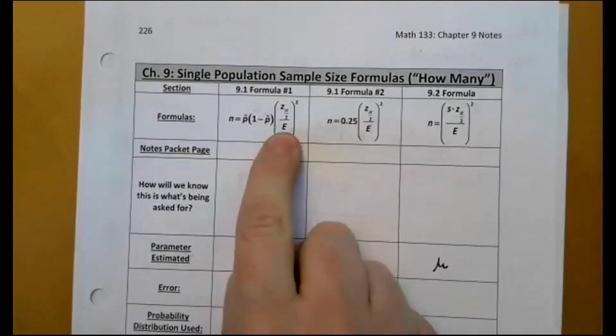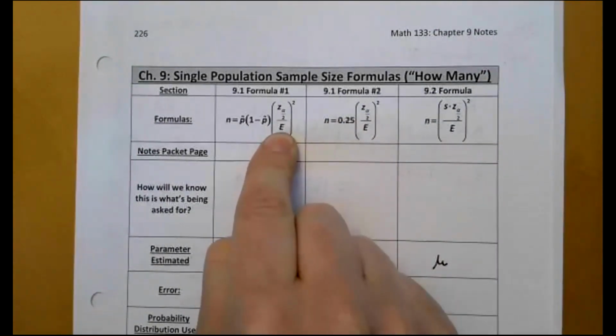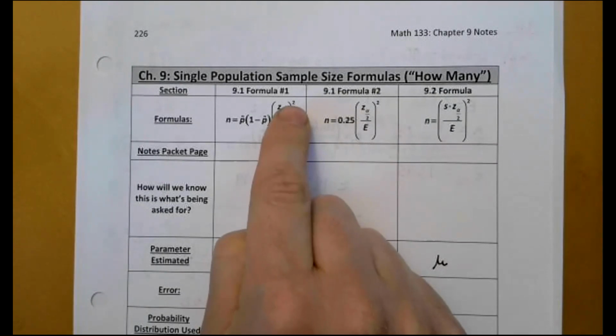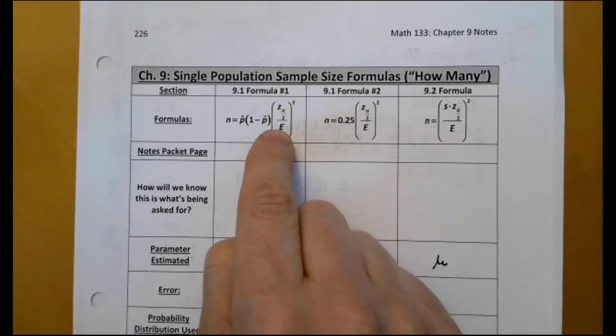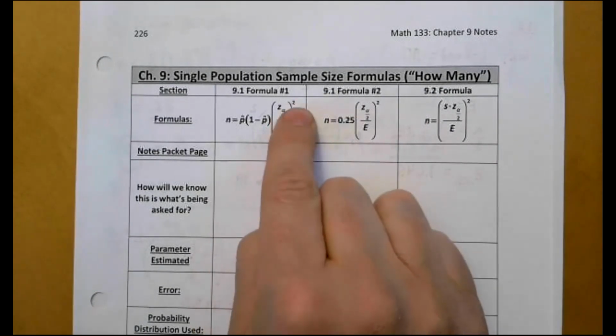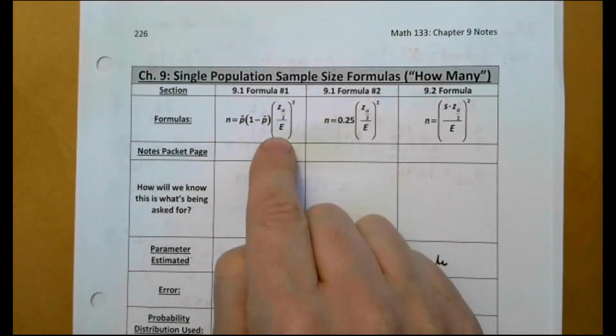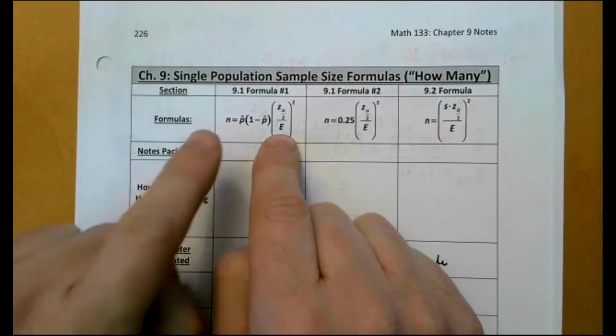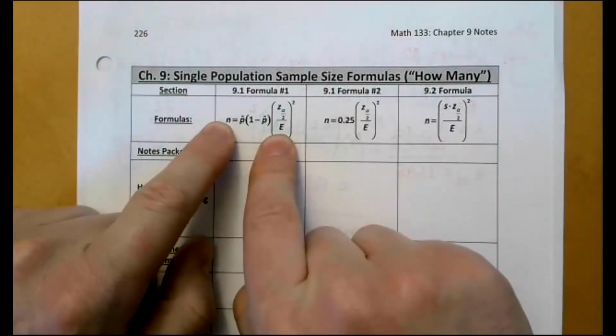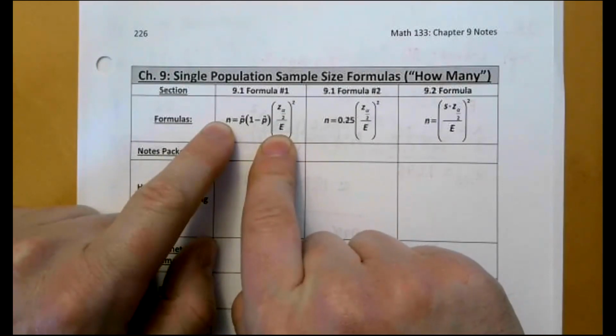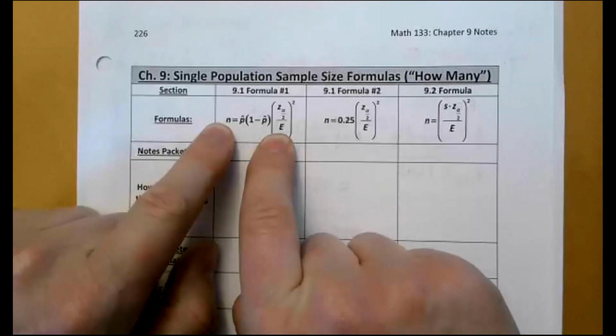So notice the error is in here and it's squared. So if we put in a number that's, let's say 6, when we square it, it would become 36. So increasing the error by 6 would increase the sample size by a factor of 36. Does that make sense? Kind of.